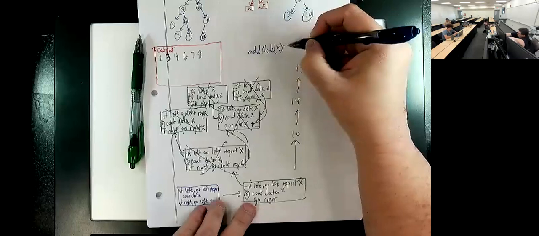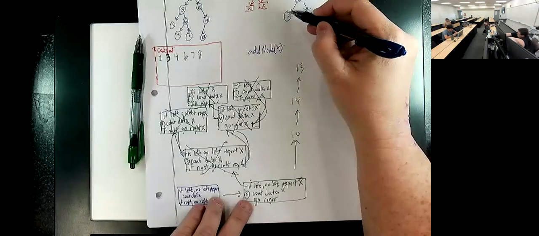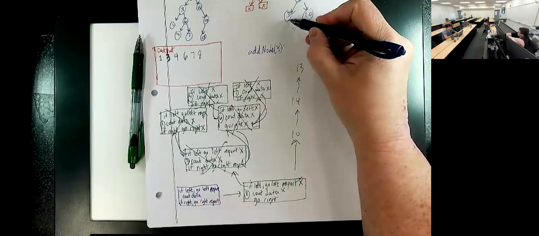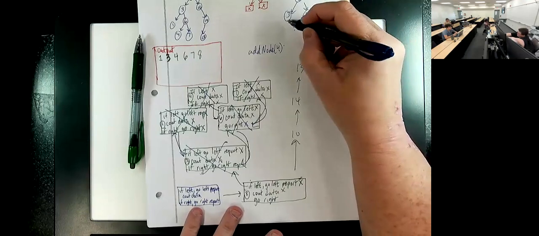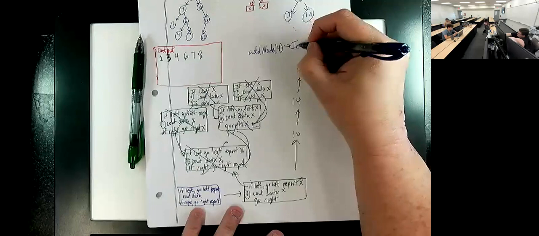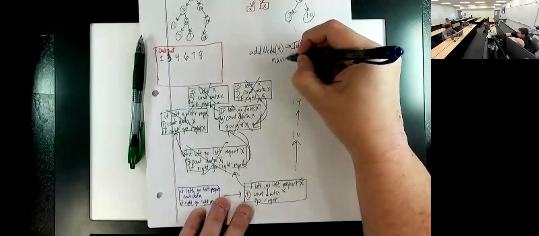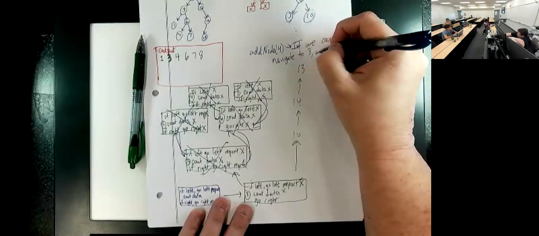needs to go, okay, follow the left path and then realize where to go from here. Once it gets to here, it will figure out where to go, because our code said value less than temp data and value greater than temp data. If we can navigate to 3, we're good.